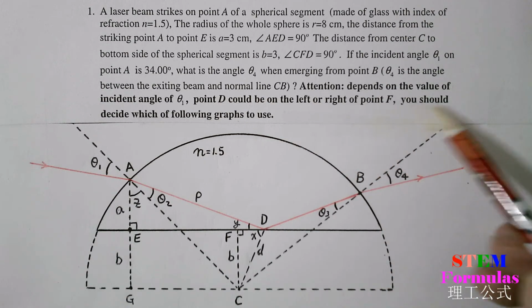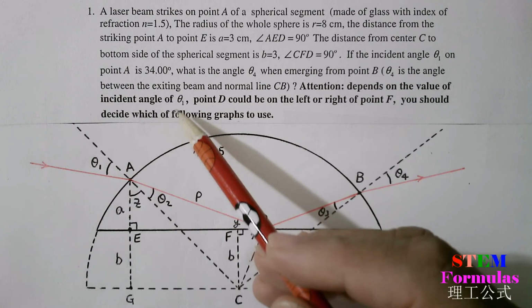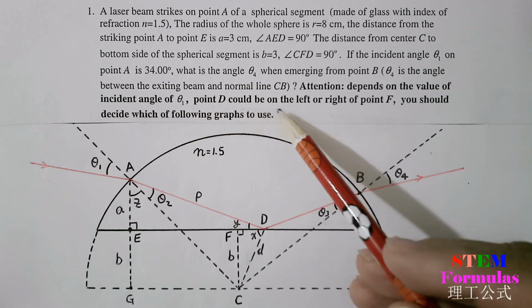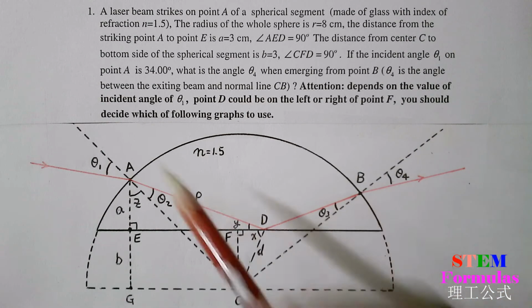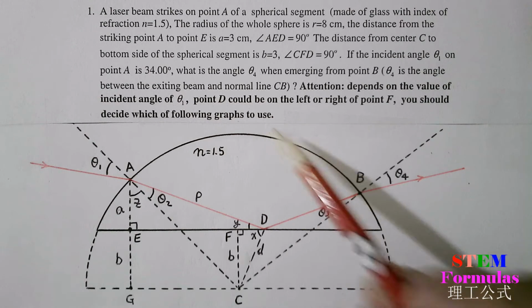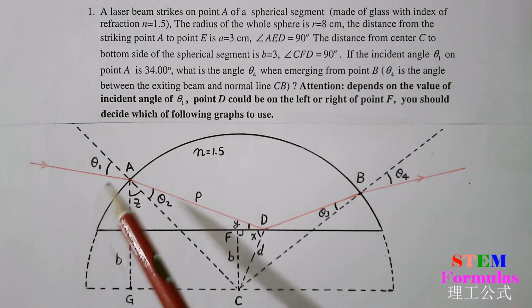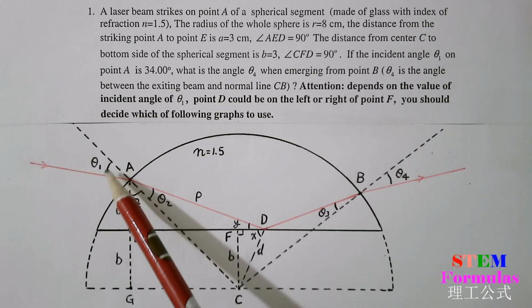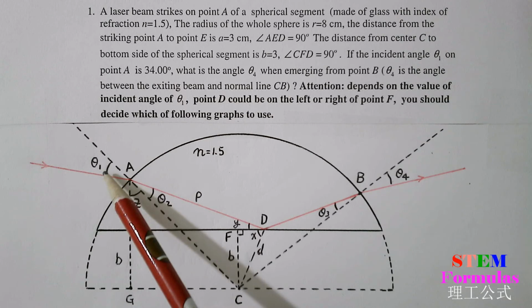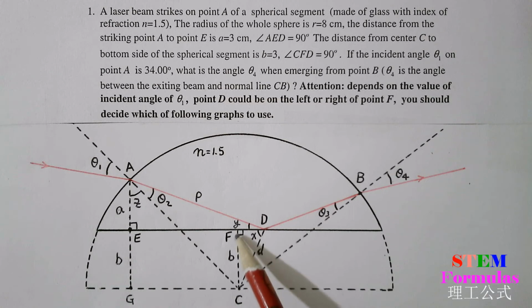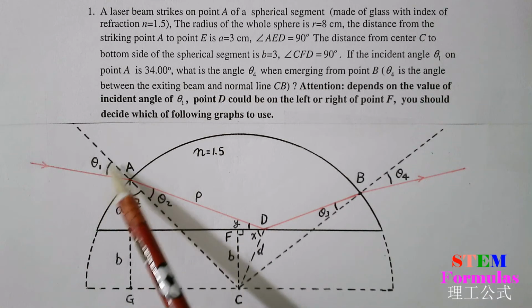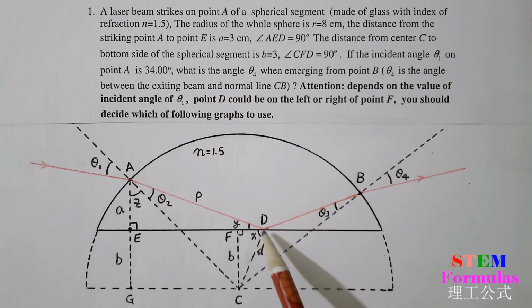Attention! Depending on the value of incident angle θ1, point D could be on the left or right of point F. You should decide which of the following graphs to use, depending on angle θ1. If the angle θ1 is quite large, then point D should be on the right side of F. If θ1 is small, then point D will be on the left side of F.